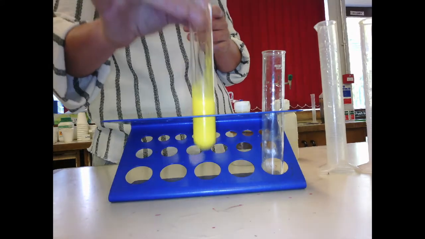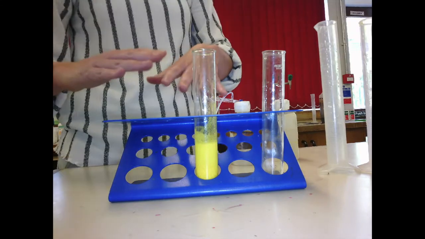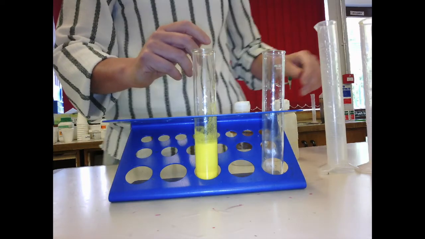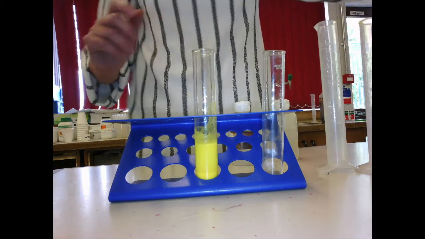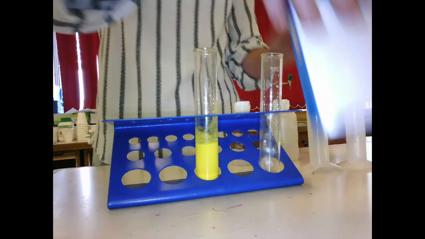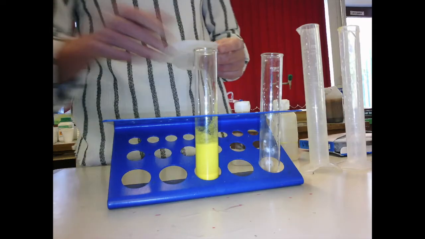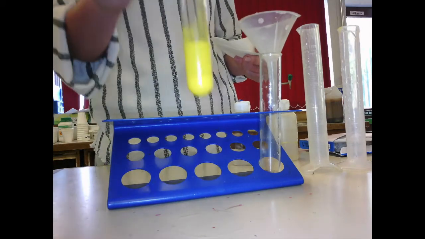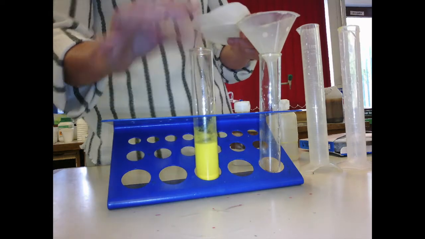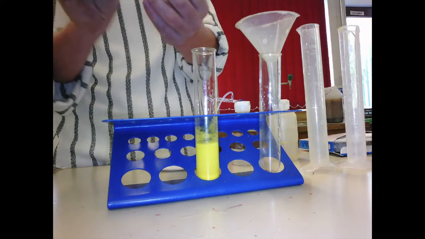Okay. Now if I just leave that to stand, what will happen is the solid will sink to the bottom and you'll be left with the liquid on the top. But we can also separate it using a filter funnel and filter paper, which will allow us to separate the solid from the liquid. So if you just leave it to stand, you can start seeing the solid sitting at the bottom, but you can also filter it, folding the paper in half and then half again.